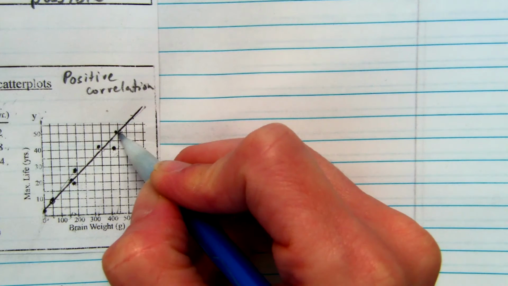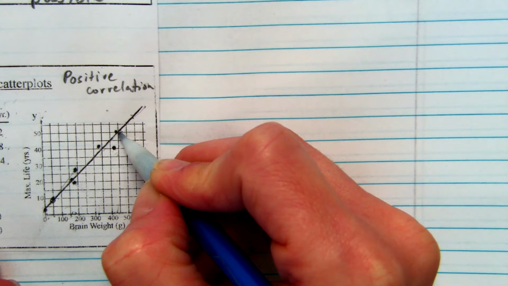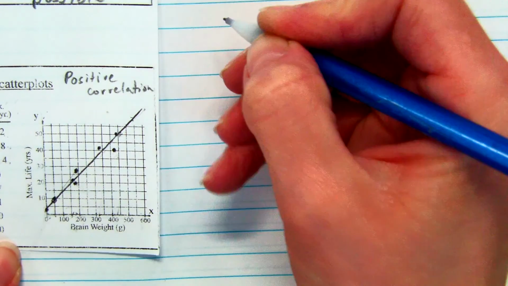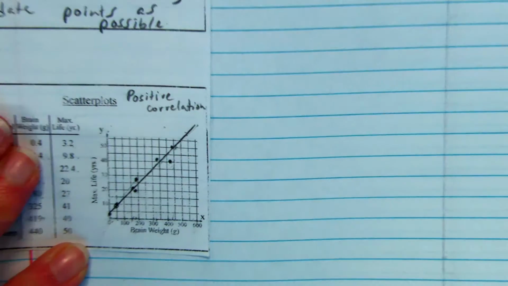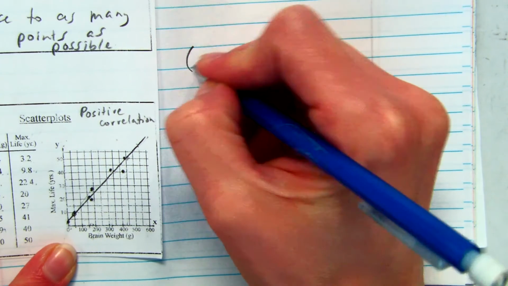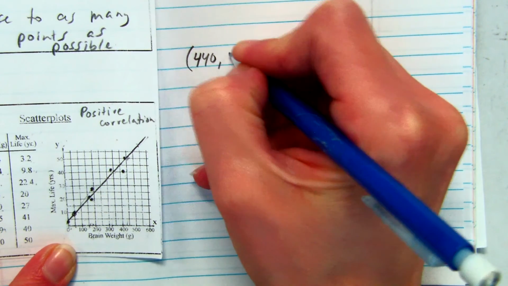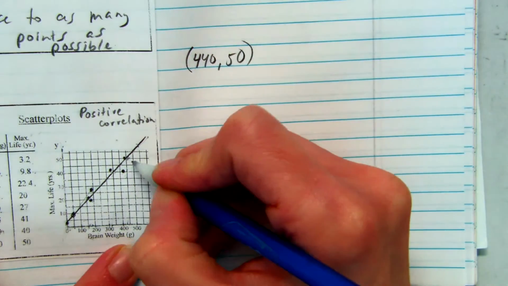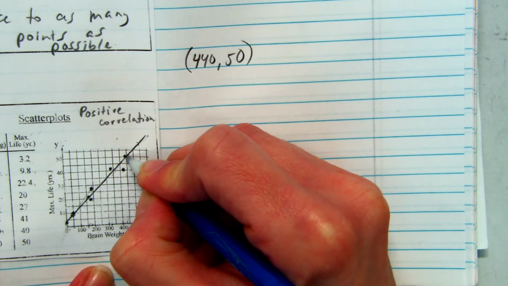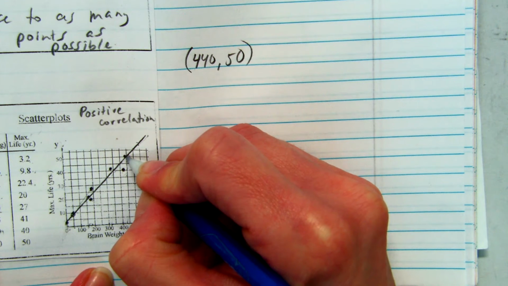What is this point going through over here? 440, 50. So I'm going to write that down over here. And so you know how I had to leave space on the right-hand side of your notebook? This is so that we can write this stuff out. So I'm going to go up a few lines just so I have room. So 440 and 50 is on this end of the line. And then we can use any other point that we want that's on the line.